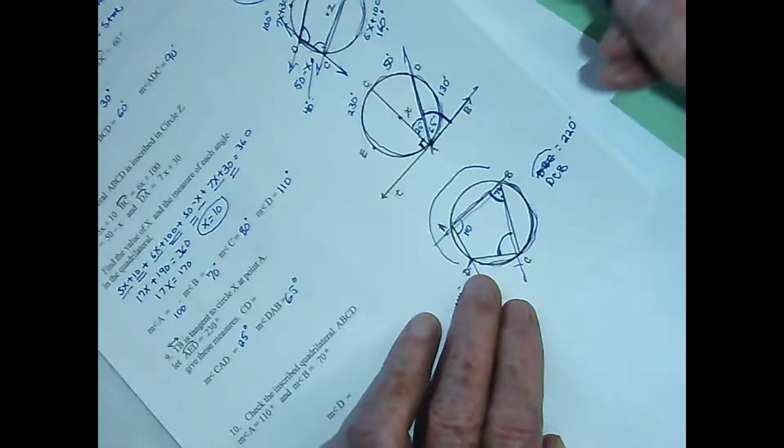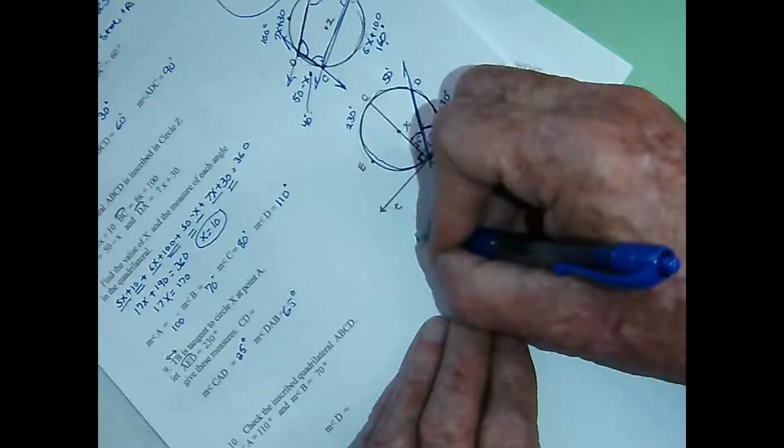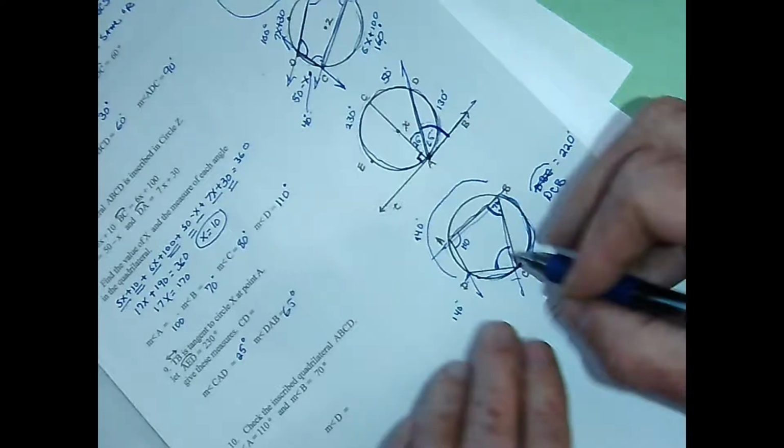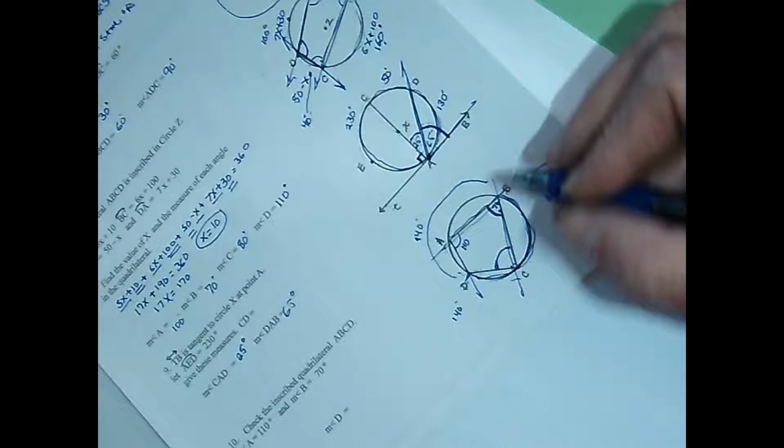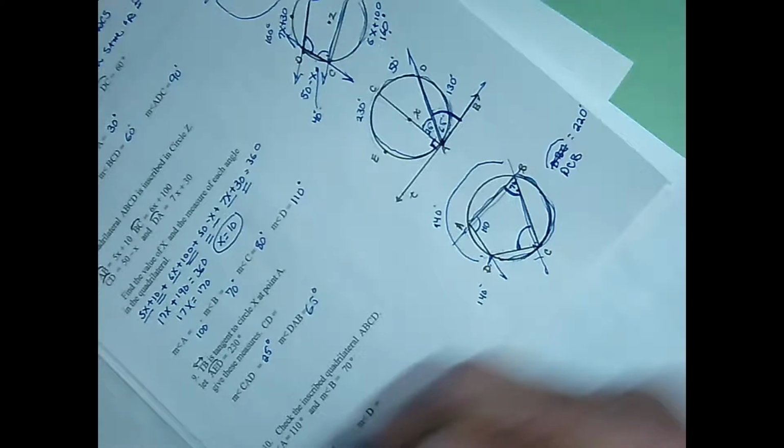Well, the arcs of a circle got to add up to 360. If this part is 220, then this would have to be 140. Now, can you tell me about angle C? Doesn't it cut that 140 degrees of arc? Yeah, it does. And isn't it an inscribed angle? So isn't it 1/2 of the arc it cuts? It is 70 degrees, isn't it? That's where that one ought to be.